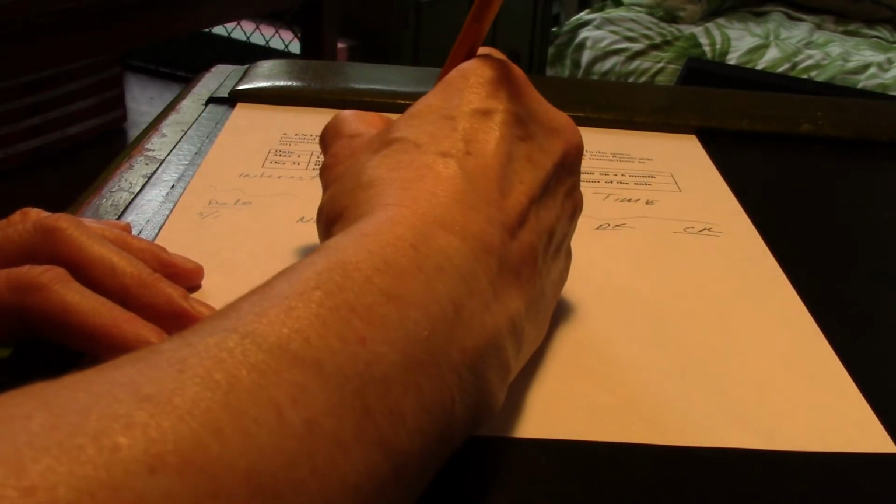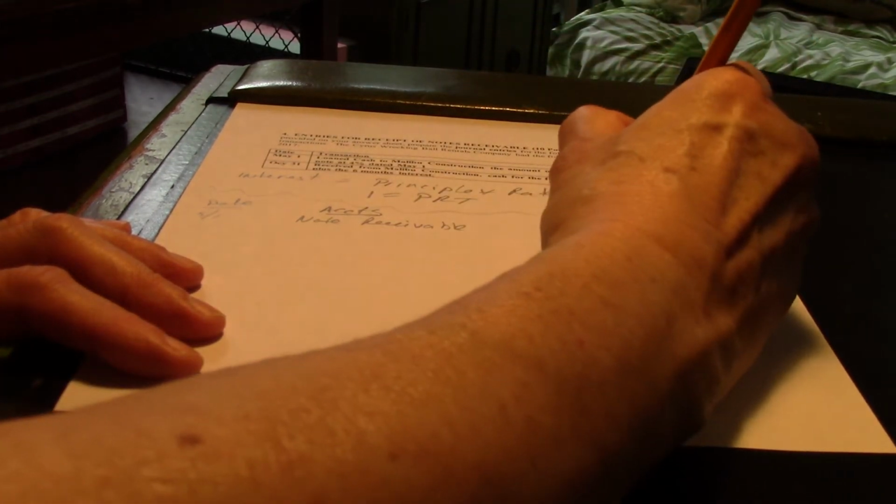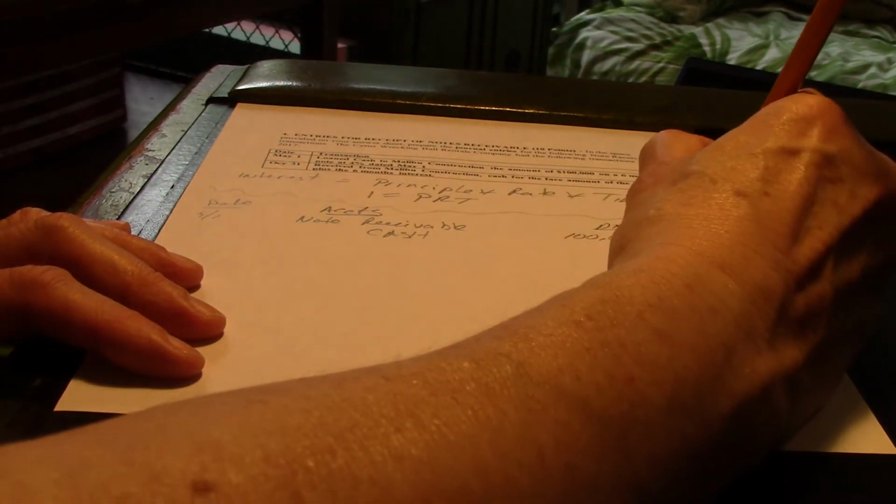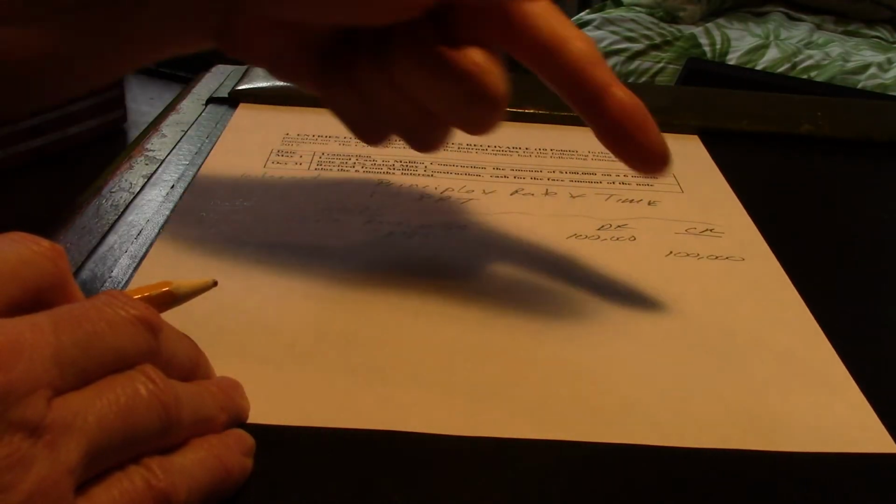So on 5/1, we get a note receivable, 100,000, and of course we gave them cash. We loaned out cash. So two assets: note receivable asset increased, cash asset decreased.